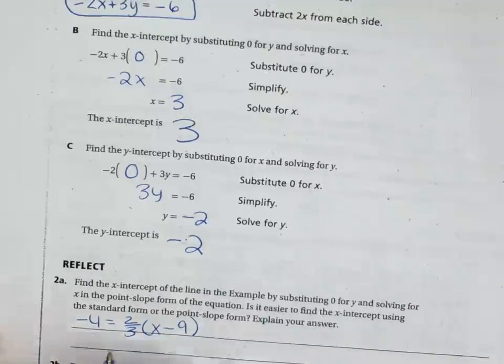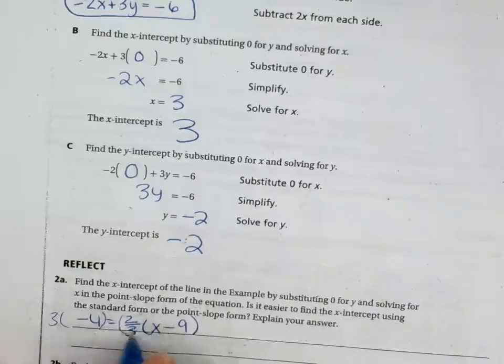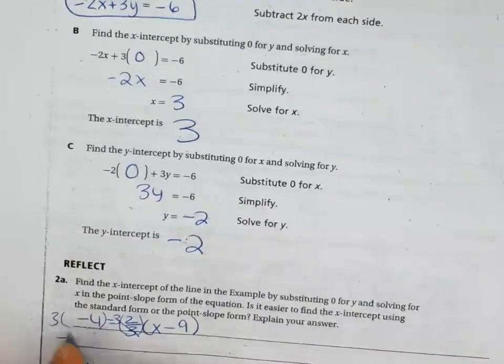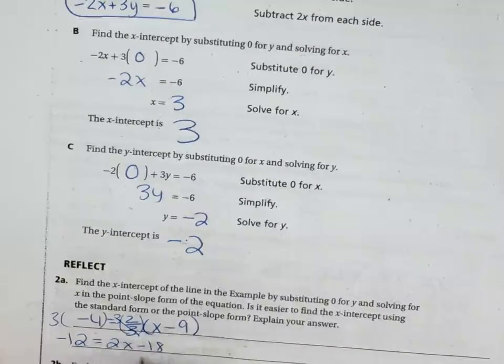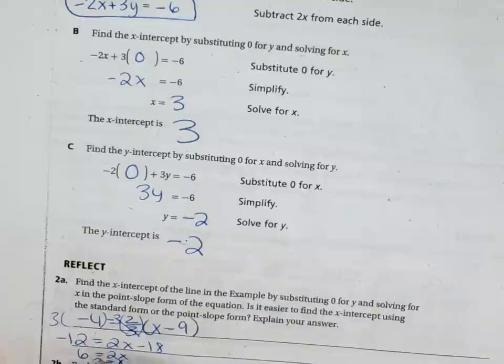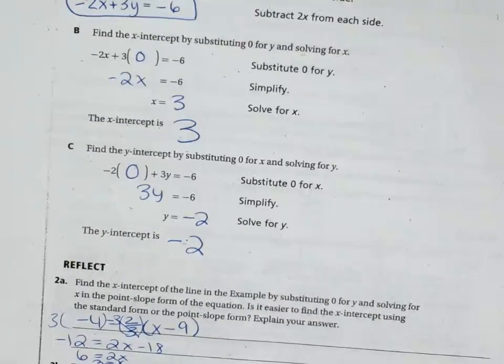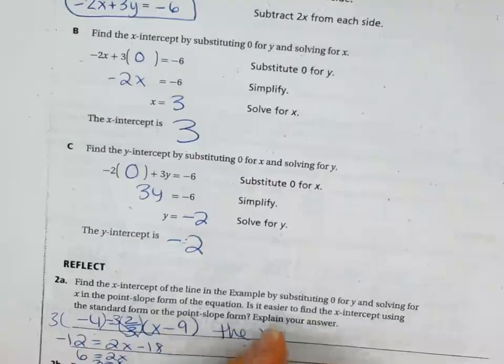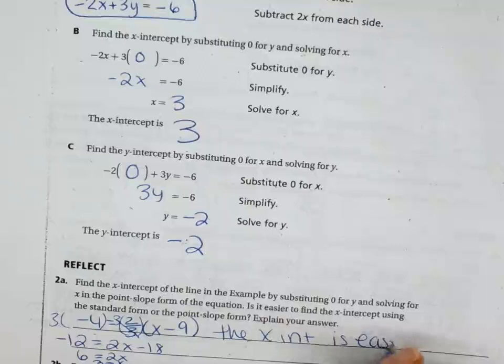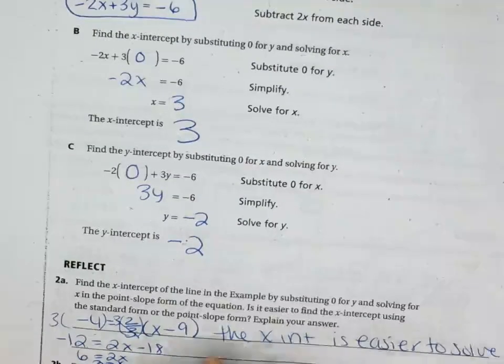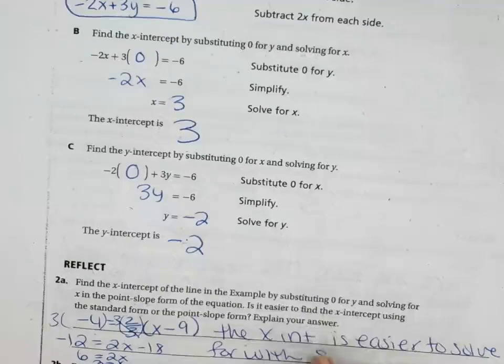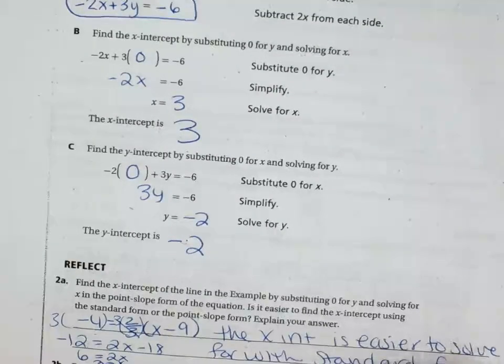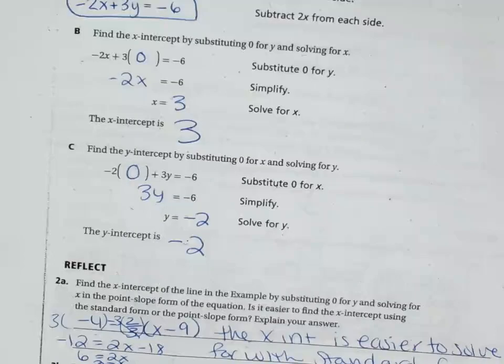You're going to have quite a bit of work, right? So if I multiplied by 3 on both sides, I would have negative 12 equals 2x minus 18. I'd add 18 to both sides. I'd have 6 equals 2x. I divide by 2 on both sides. X equals 3. So I still get the right answer. It's just more work, right? So the x-intercept is easier to solve for with standard form, right? Standard form is perfect for solving for the x and y-intercepts. Using point-slope form to get your x and y-intercepts is obnoxious.